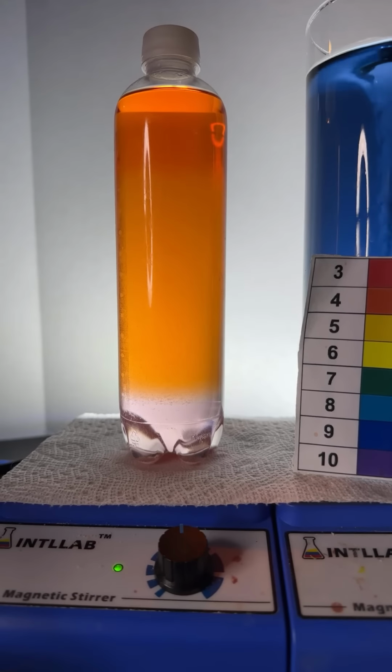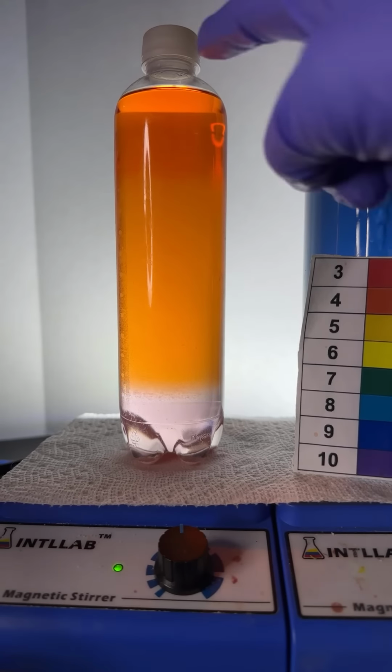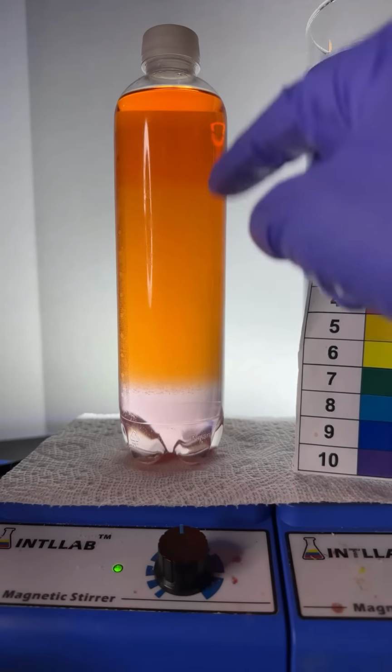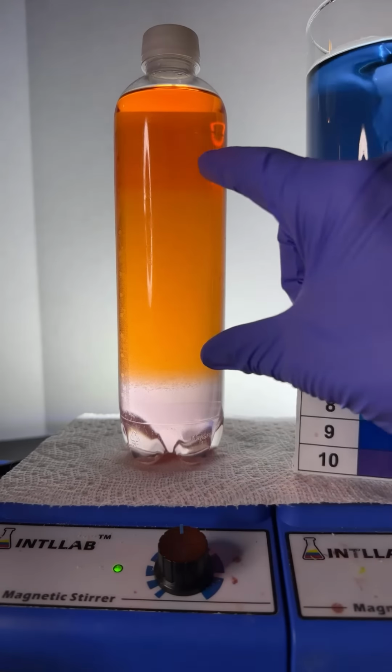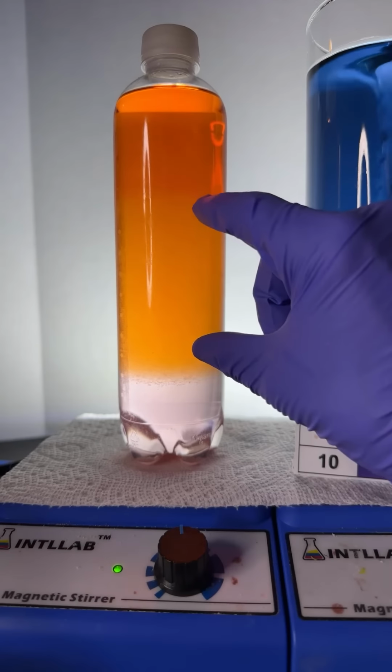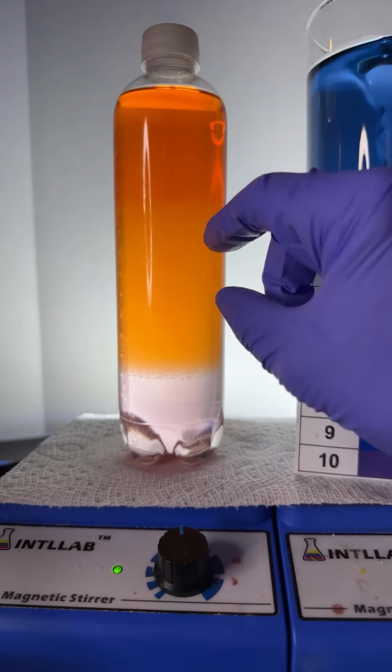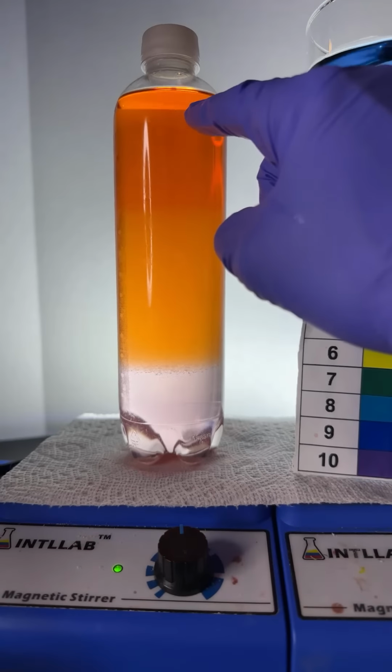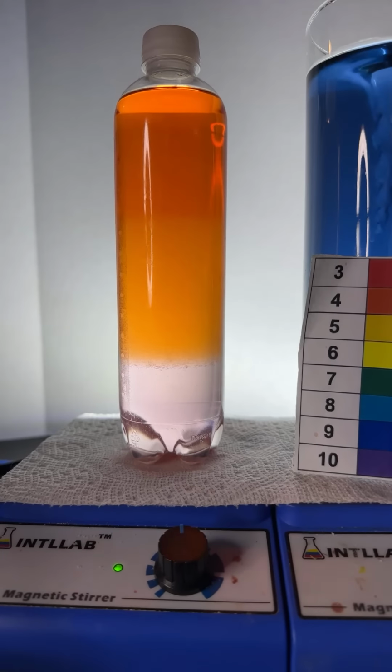What's really nice right now is you can see the 3 layers really well. We've got the alcohol layer on top, we got the saltwater layer on bottom, and in the middle you have what's called the emulsion. The emulsion is a mixture of the alcohol and the saltwater layers.